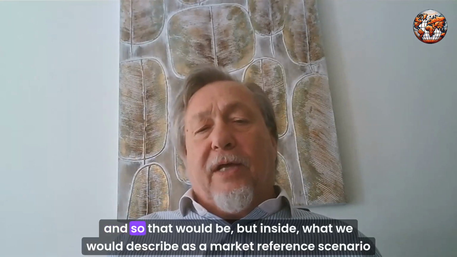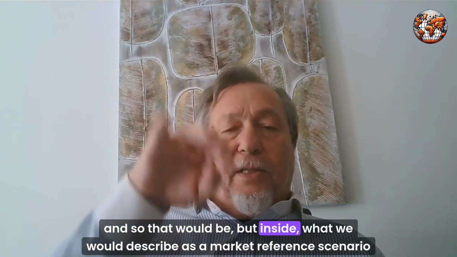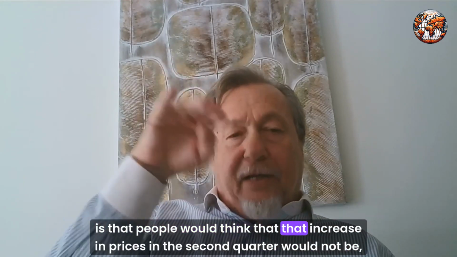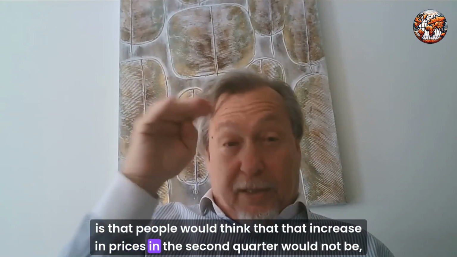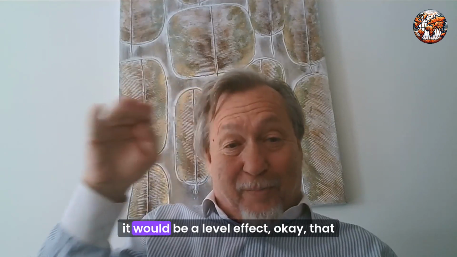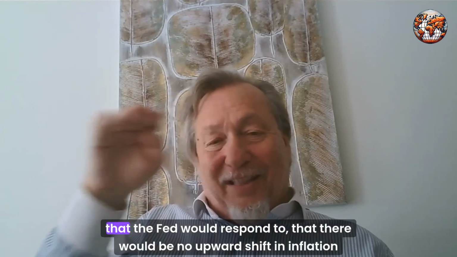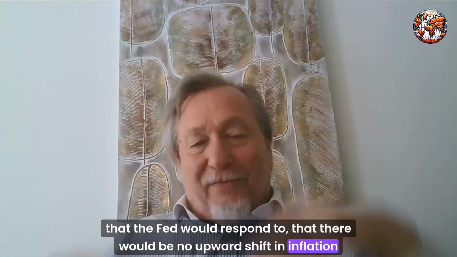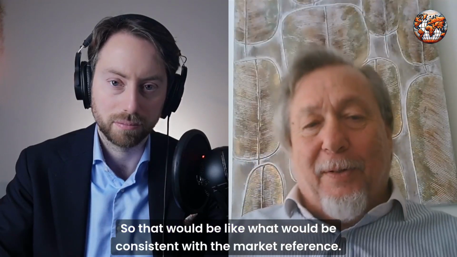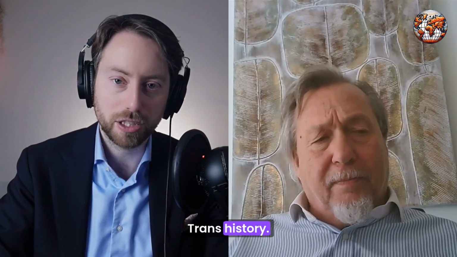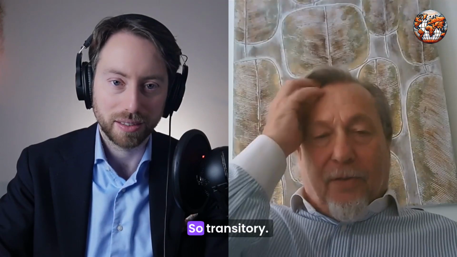But inside what we would describe as a market reference scenario, people would think that that increase in prices in the second quarter would be a level effect, that the Fed would respond to, and that there would be no upward shift in inflation expectations. So that would be what would be transitory, right? With a market reference. Pardon? Transitory. Yeah, transitory.